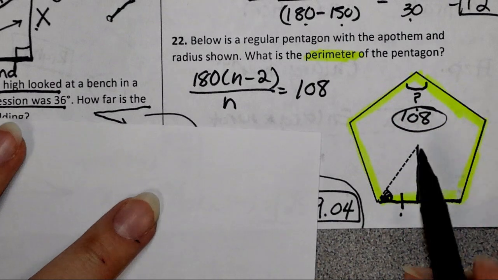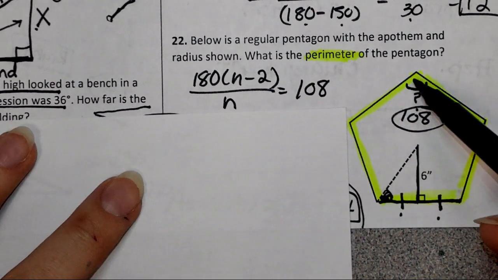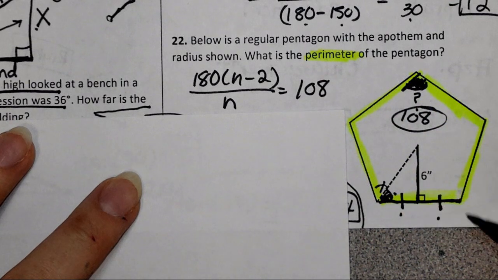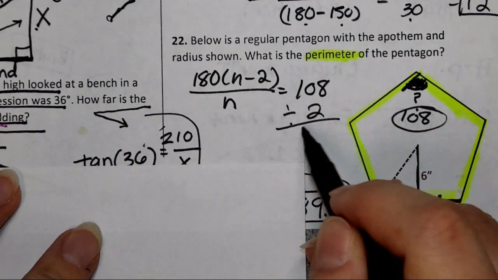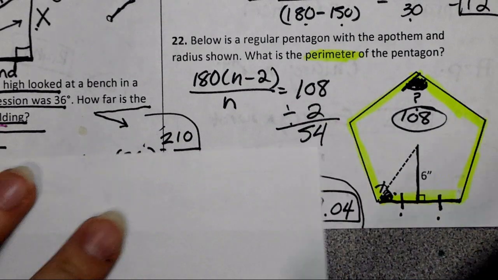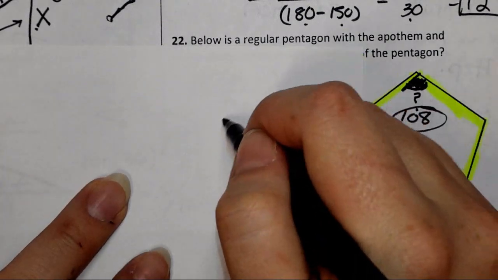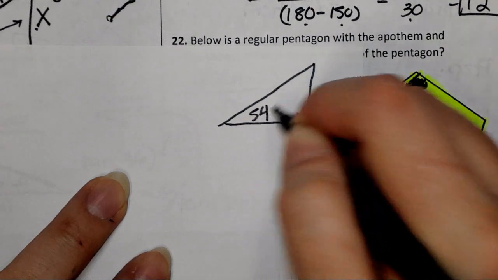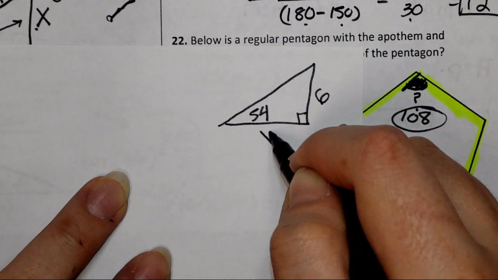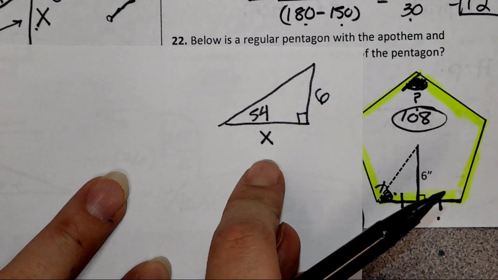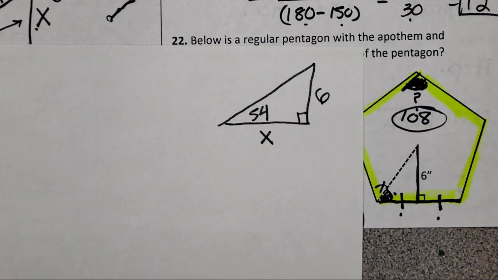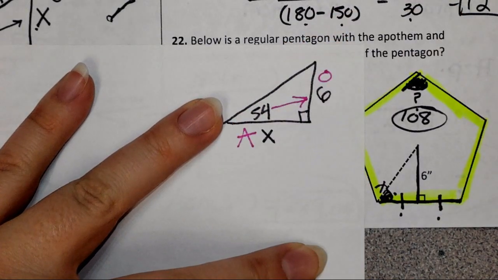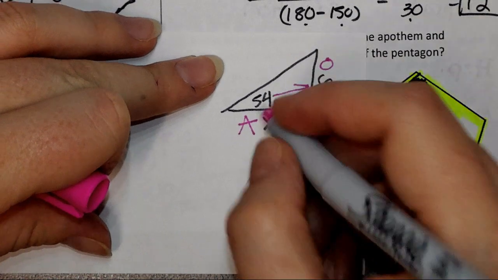Now, 108 is the measure of the whole angle. We want half the angle, so 108 divided by 2 gives us 54. I'm going to draw that triangle a little bit bigger over here. This is 54, this is 6, and we're trying to find this length down here. Using SOHCAHTOA, this is our opposite side, this is our adjacent side, which means we need to use tangent.